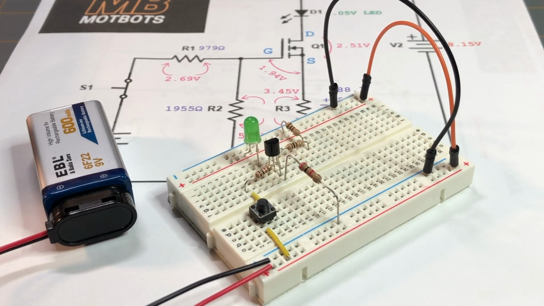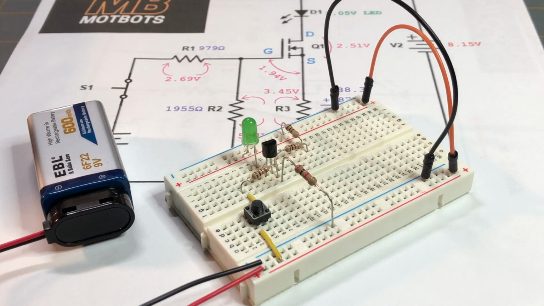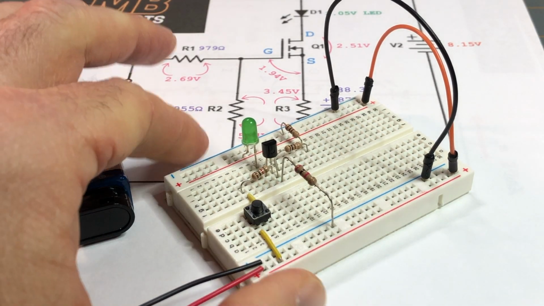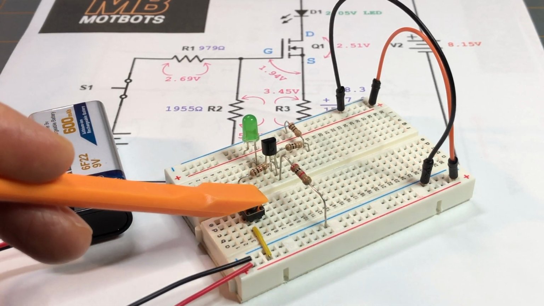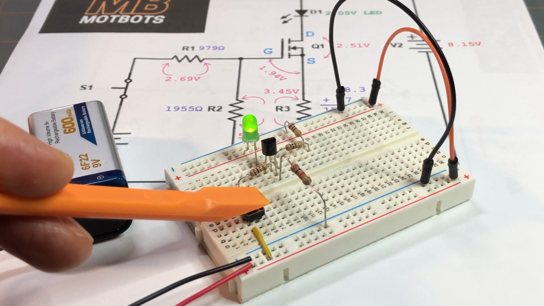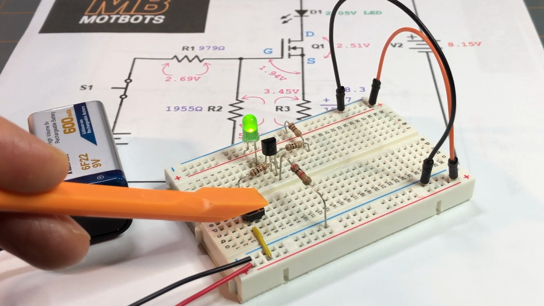Okay, we're at a more close-up view here of the circuit, and I tried to tilt it as best as I could so you can get a decent view of the connections there. But before I leave you, I'll press the button here again so we can see the LED come on and watch the circuit working. Isn't that neat?